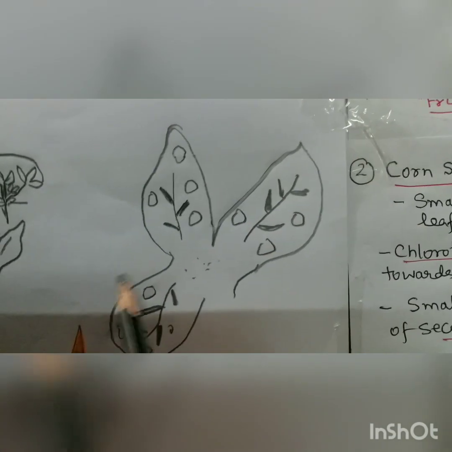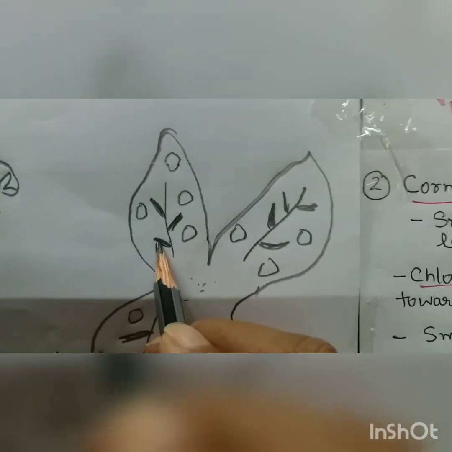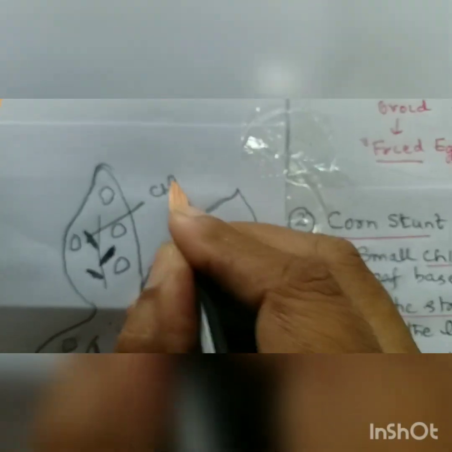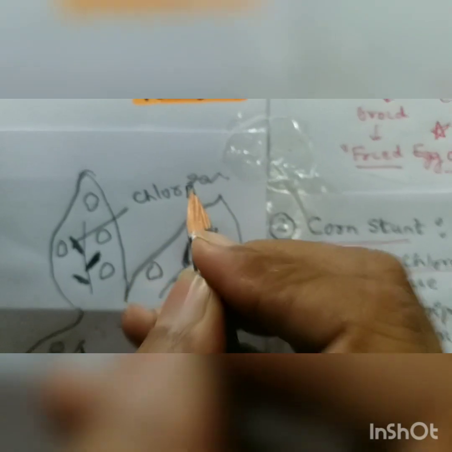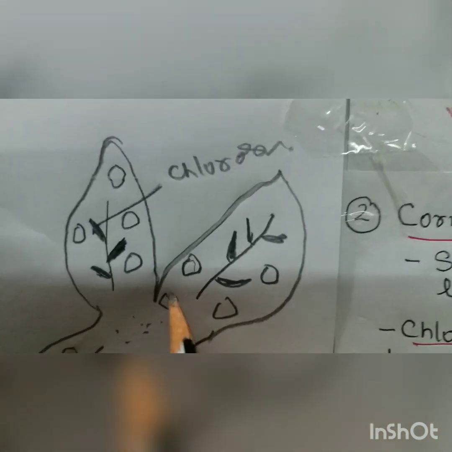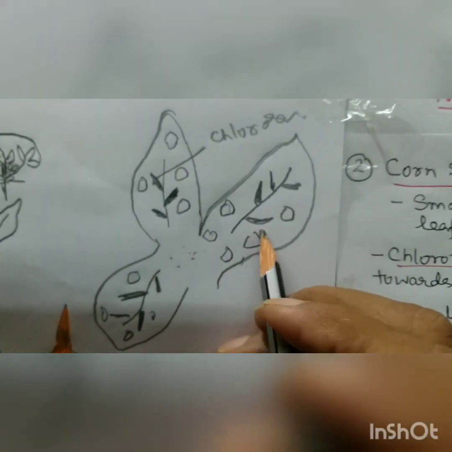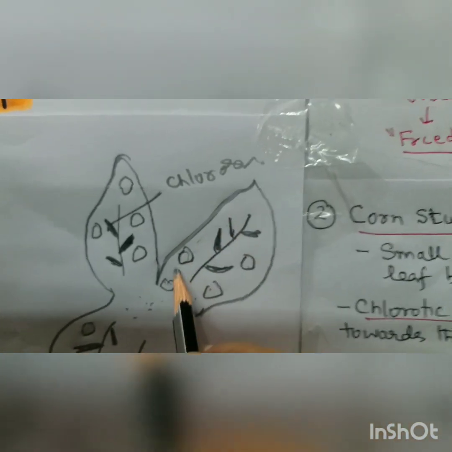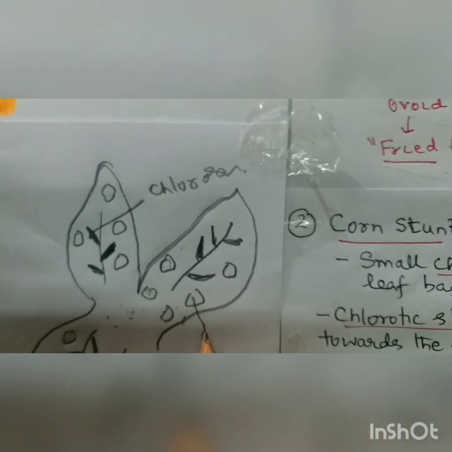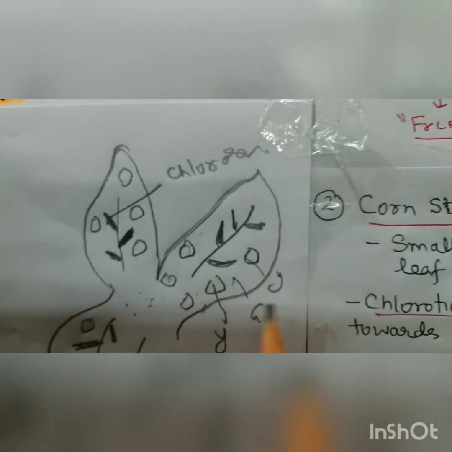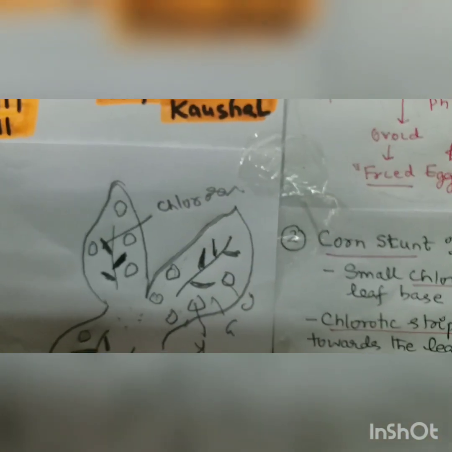See, if this is the shape of the leaf, first it shows the venal chlorosis. So it means the chlorosis started at the veins, right? And then there are yellow spots coming like this, right? And these spots come at random and it gives a green, yellow mosaic pattern. We call it mottling, right?